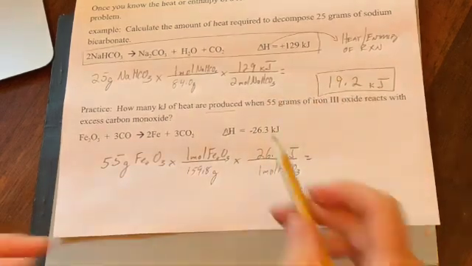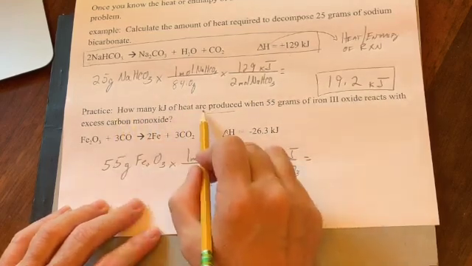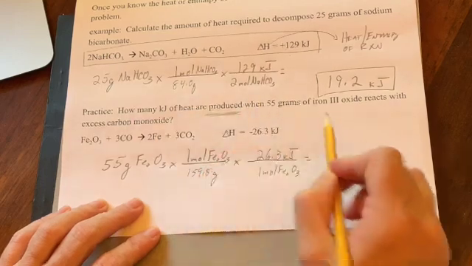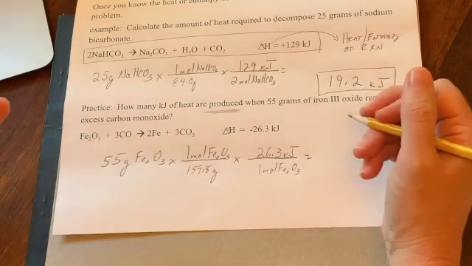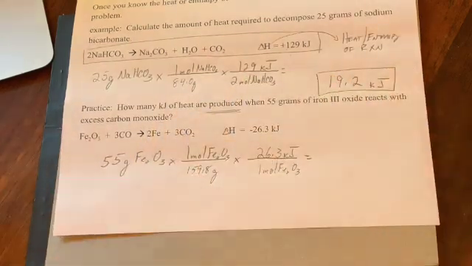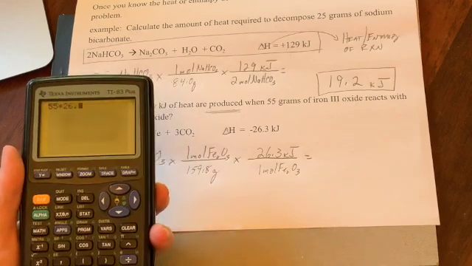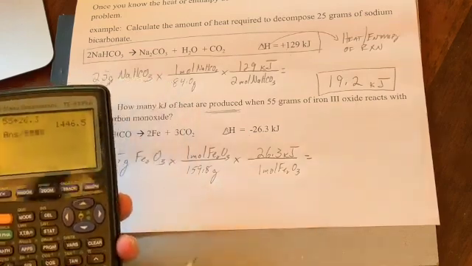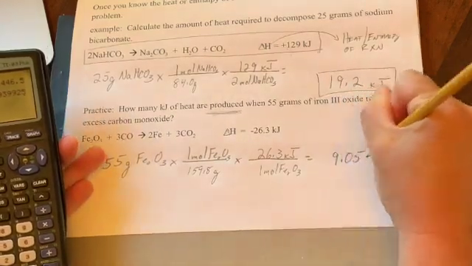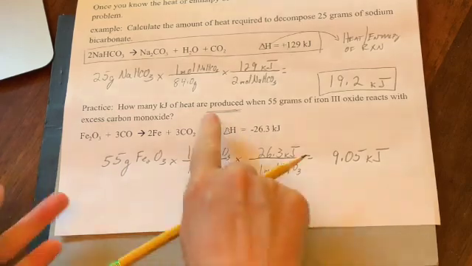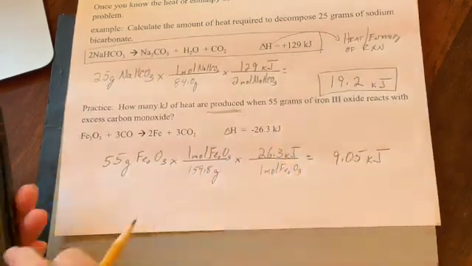Okay. Now, as far as this sign goes, it is really important, but in this problem, I've already told you that the energy is produced. So you're just going to give me a number that's positive for this because it's implied by the question. And when we punch this into the calculator, you're going to go 55 times 26.3 divided by 159.8. And that gives us 9.05 kilojoules. Because it asked how much heat is produced, we know it's produced because it is exothermic.